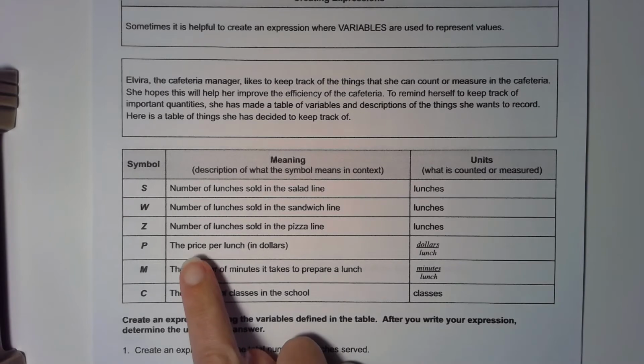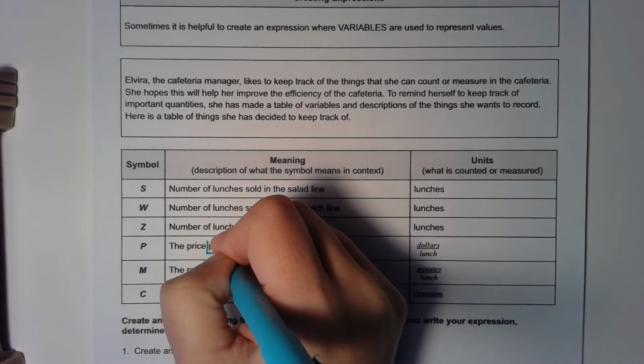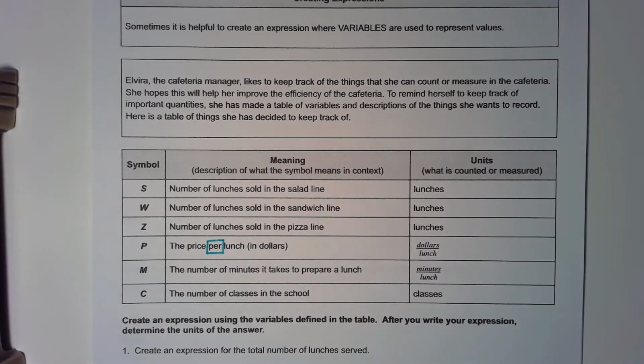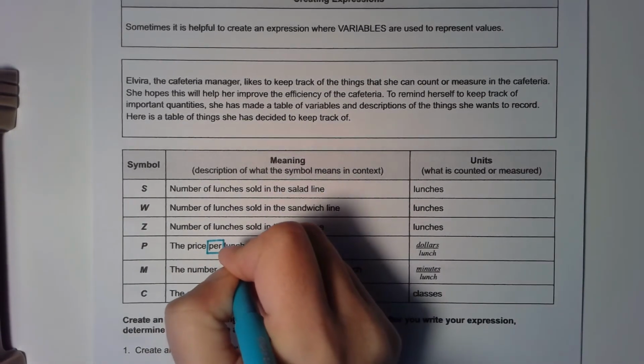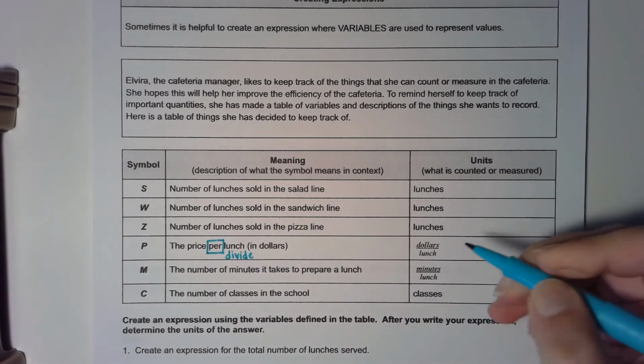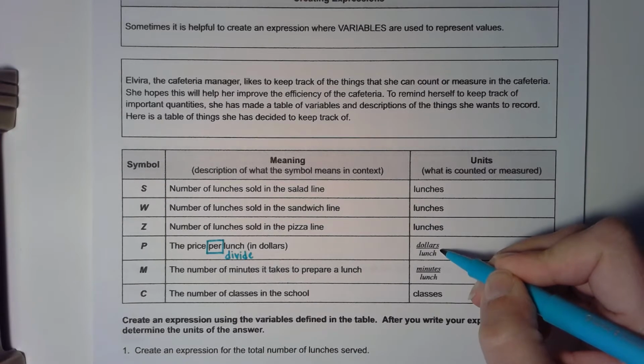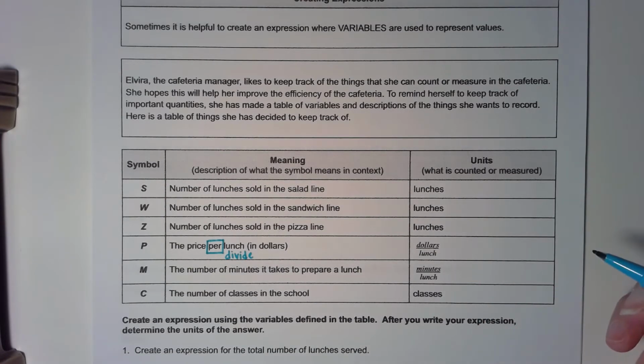Another example would be price per lunch. Now, I want to point this out because that word per has a very special meaning in math. When we use the word per, it means divide. So the price would be dollars. Per means divide by lunch, the number of lunches.